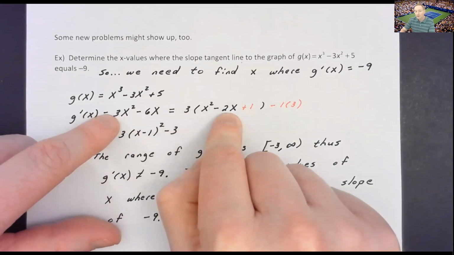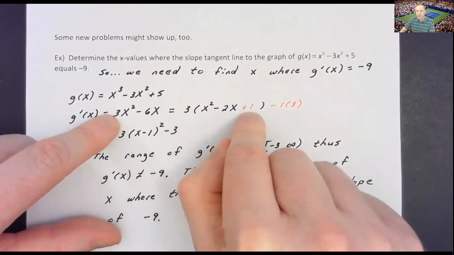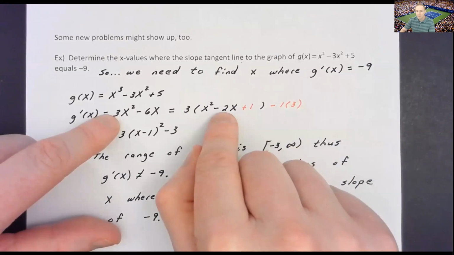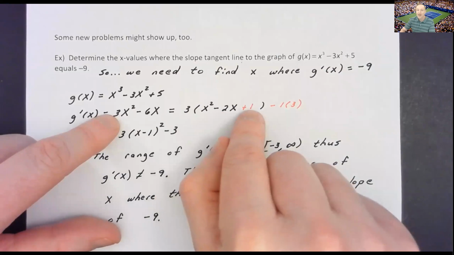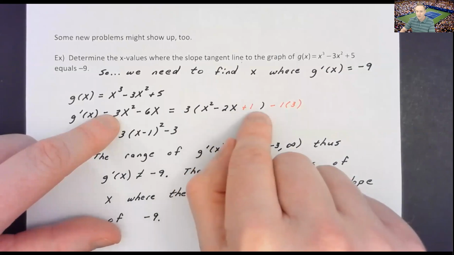Now, what I wanted to do is create a perfect square trinomial in there. A perfect square trinomial always has a perfect square constant that is always b divided by 2 quantity squared. Well, 2 divided by 2 is 1, 1 squared is 1. I can create a perfect square trinomial if I add a 1. So in red, just to show I did it later, I added a 1 there.